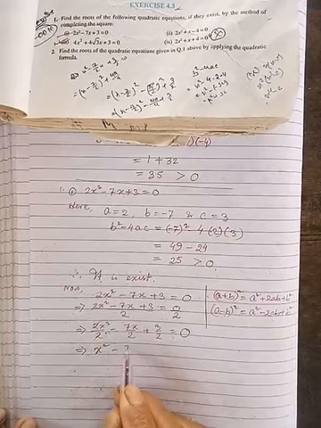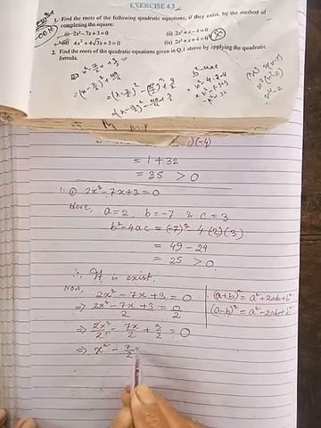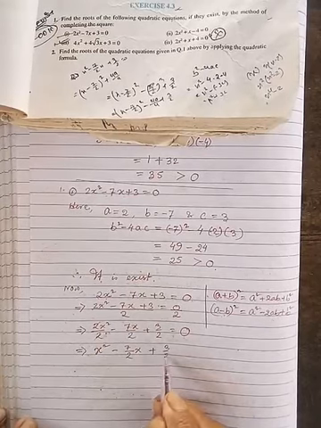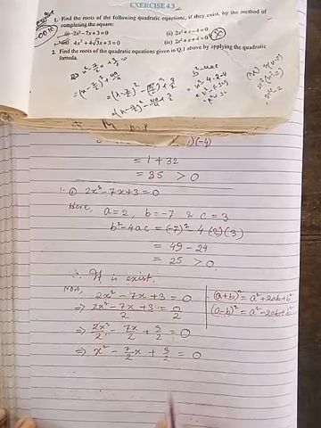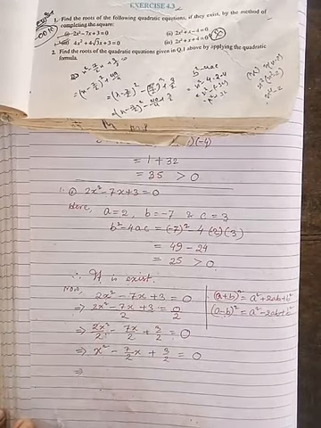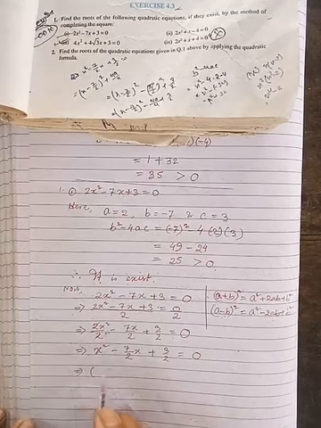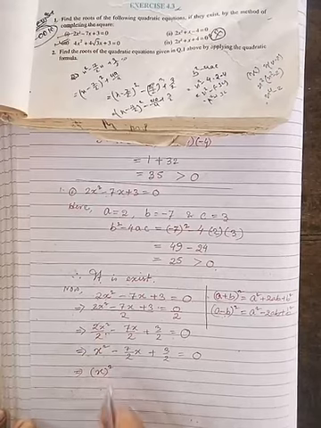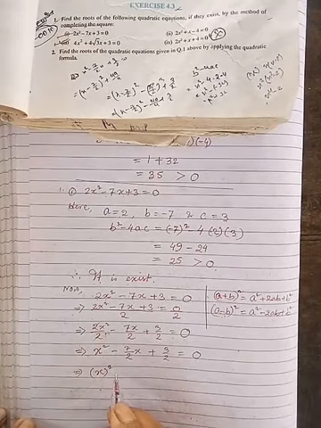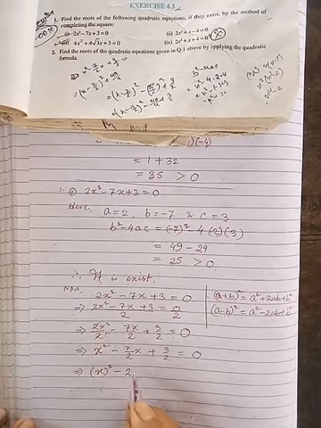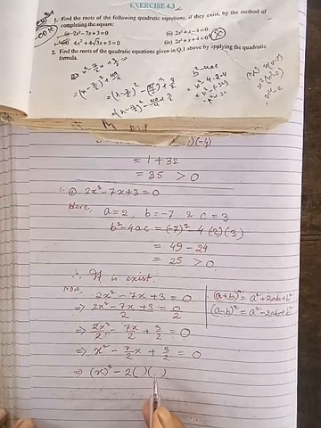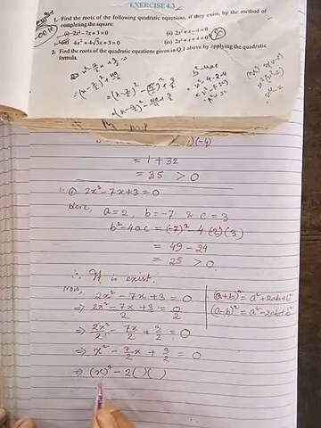Okay, minus 7 by 2 x remains the same, plus 3 by 2 remains the same. Now we can make it a square. So it can form a complete square. Minus 2ab, here the format 2ab should come. Here, who is forming a?